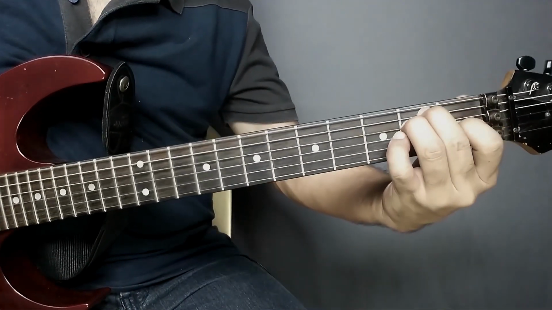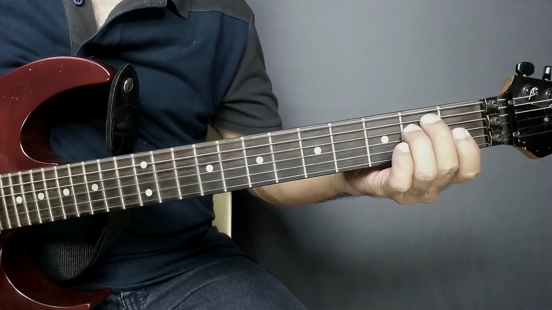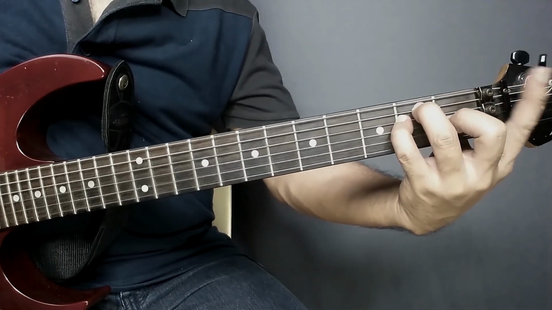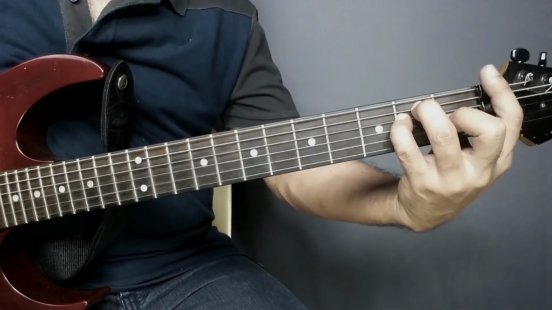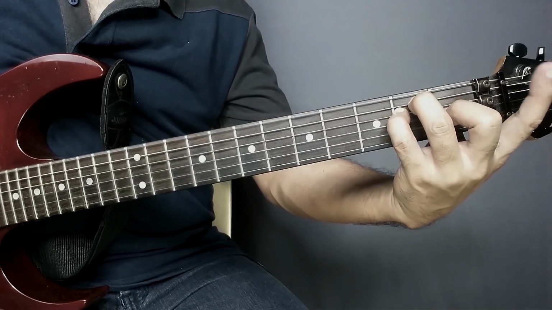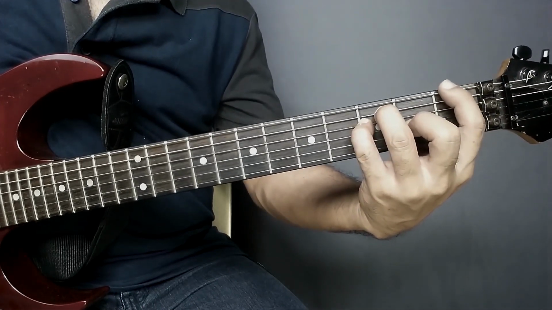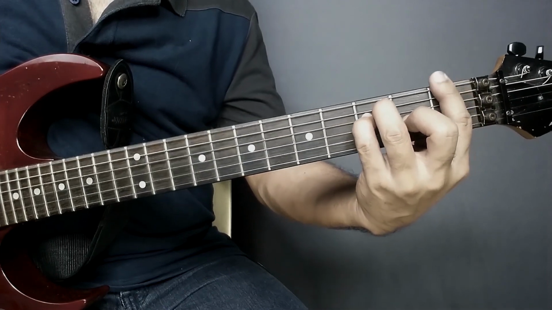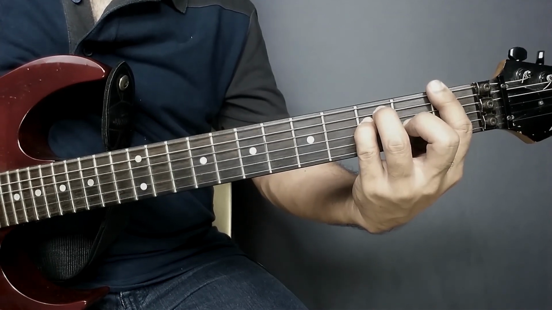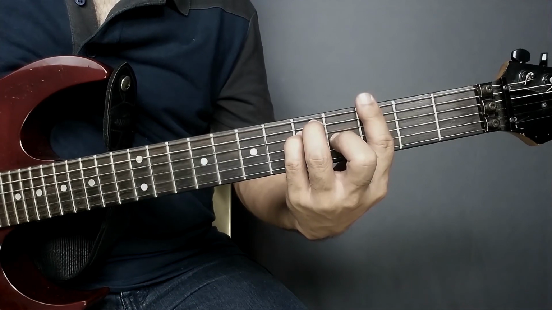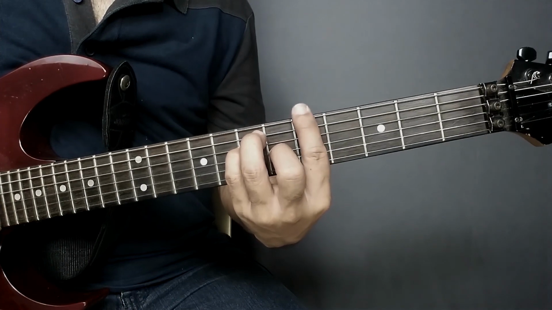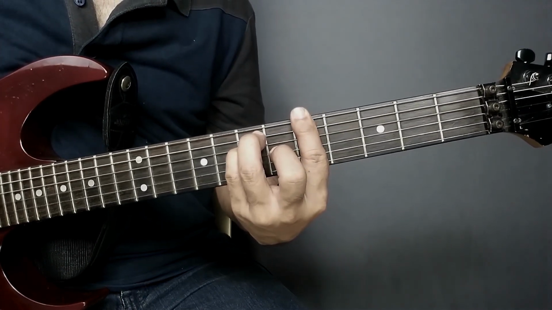Now to E shape, the root is the open sixth string of the E chord using the E shape. The original shape of that is with a bar here. Again, this is the root, the open E string, if you move that and place the root to F, then we have F chord with E shape. Put the root to G, we have the G chord, E shape. Move to A, and we have A chord, E shape.